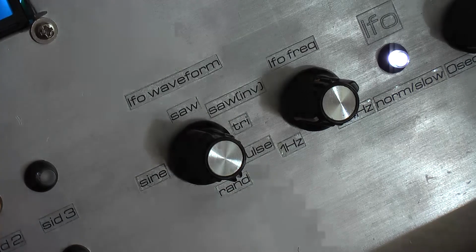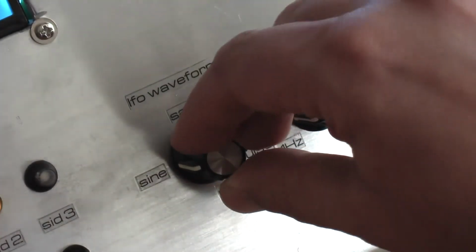The LFO frequency has a range from 1 Hz to 24 Hz.